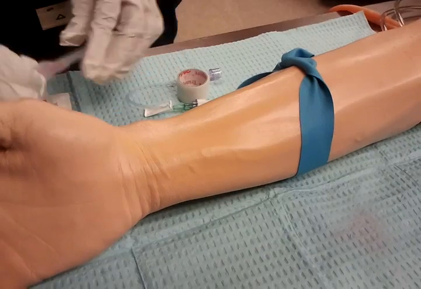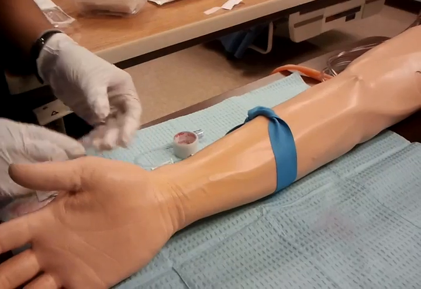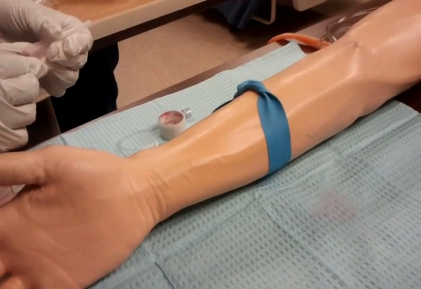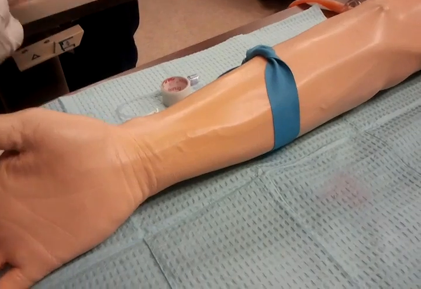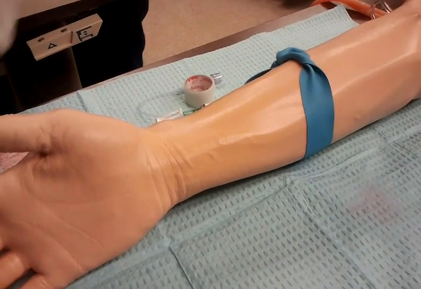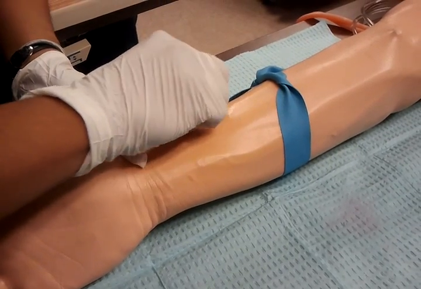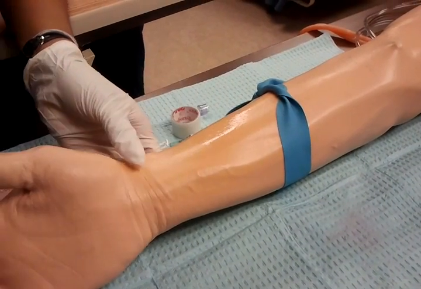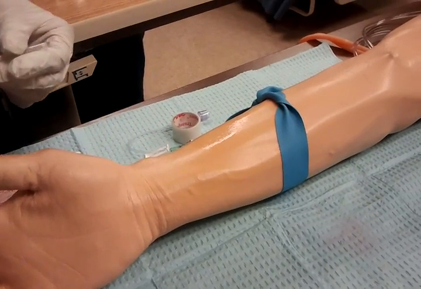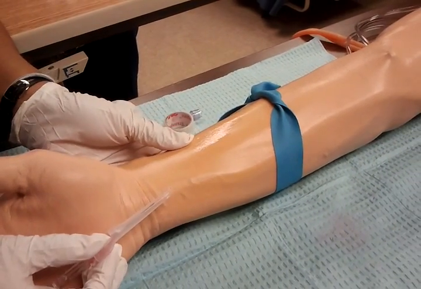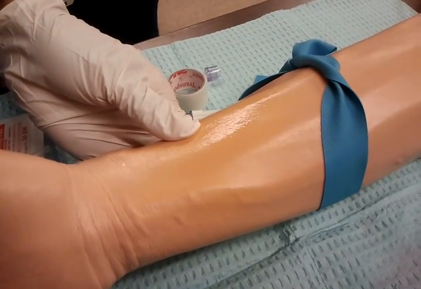Once you found the vein, you can release the tourniquet temporarily. Tie tourniquet safely. Cleanse the insertion site. Stabilize vein by pulling skin taut in opposite direction of the venipuncture. Explain the client will feel a quick, sharp stick.